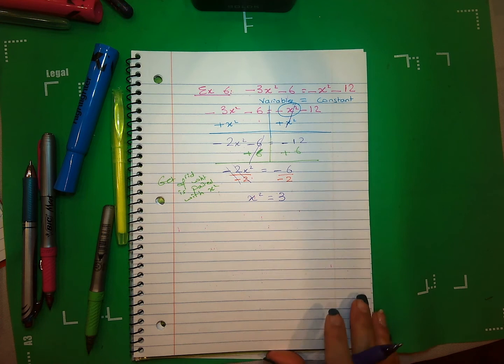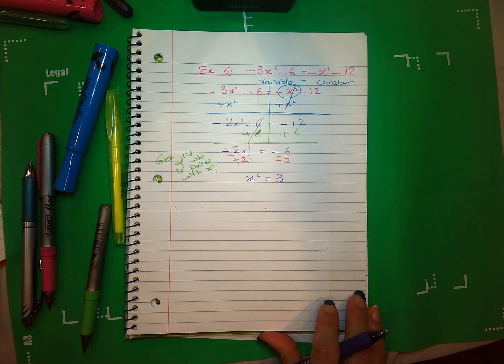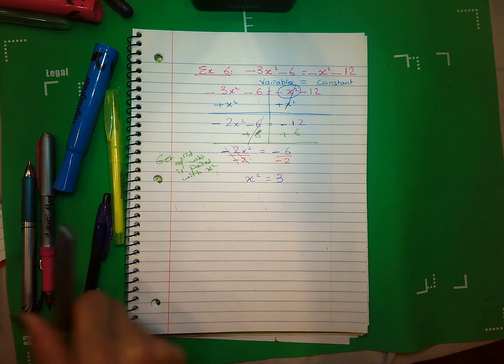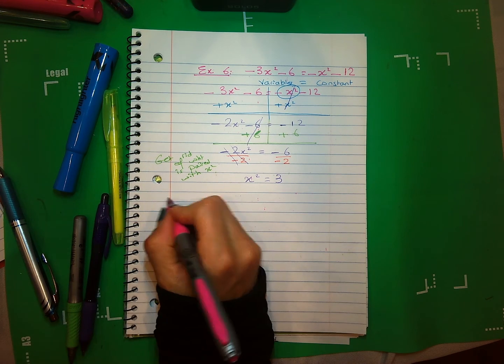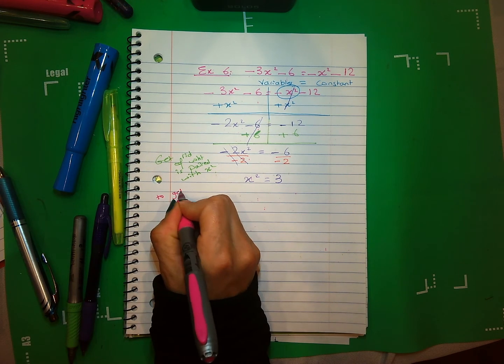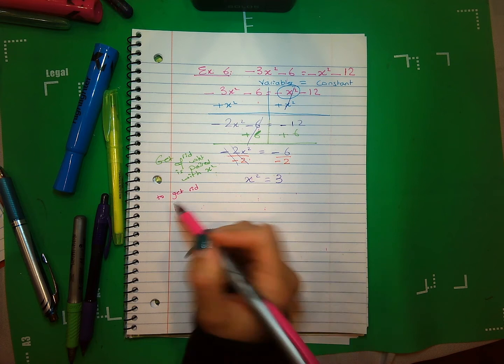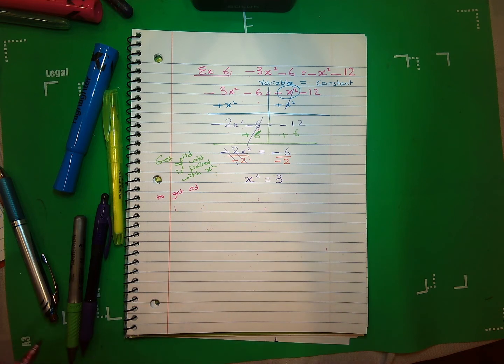To get rid of the square, I'd like to write it down. I know I've written that in every single question I've done before, but I like to keep repeating it.